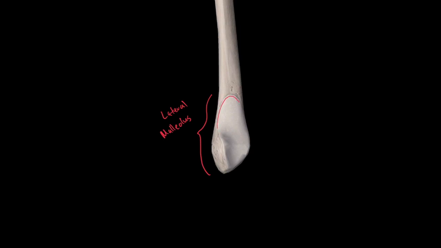This whole surface right here is called the articular surface of the lateral malleolus of the fibula. It's quite long. Remember to parent it back to the fibula.